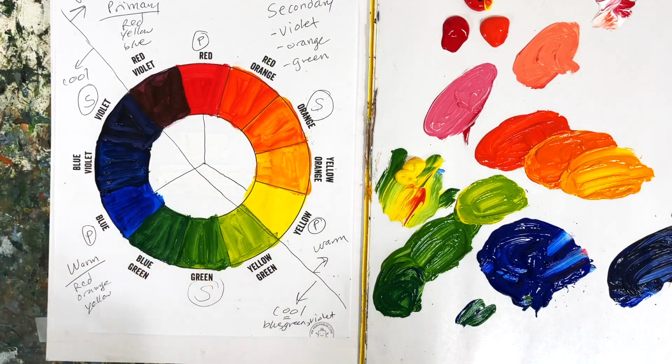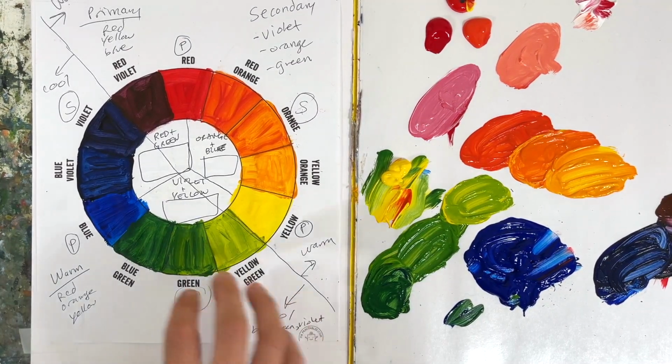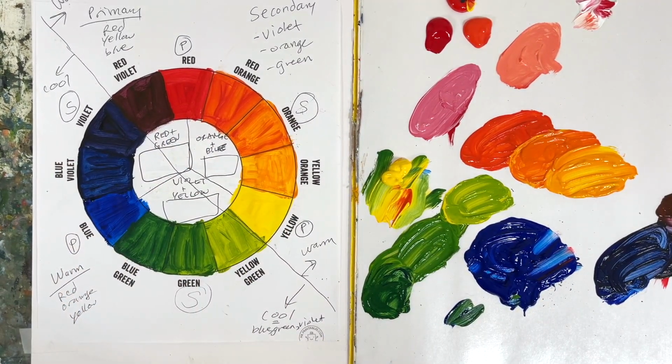Okay guys, we're gonna let this sit for a bit and then I'm going to talk about how we create black and how we create brown. Okay, so now we've got our color wheel filled out. We've got our primary colors, secondary colors, tertiary colors.